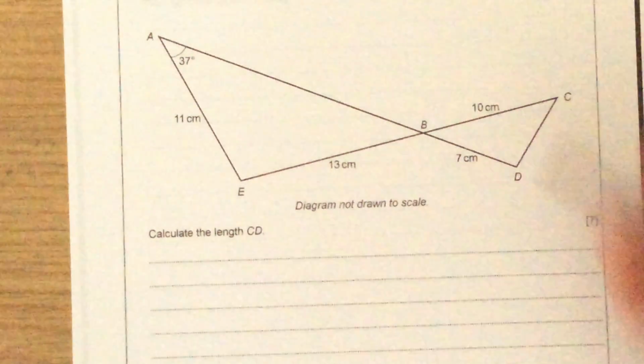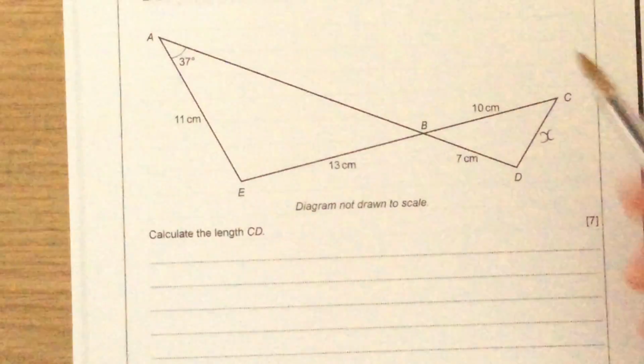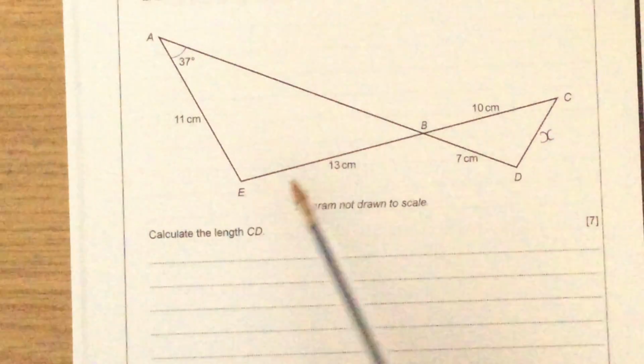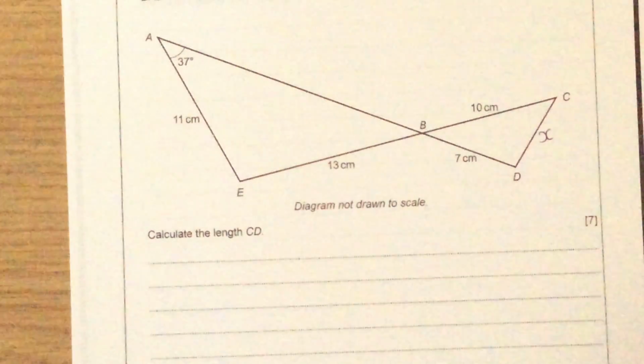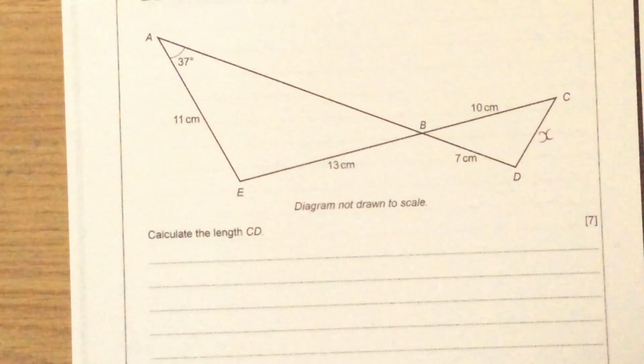Calculate the length of CD. So C to D we'll call X. The first thing I can spot in here is that I've got two triangles, 7 marks. That usually means I'm going to do sine rule and cosine rule.